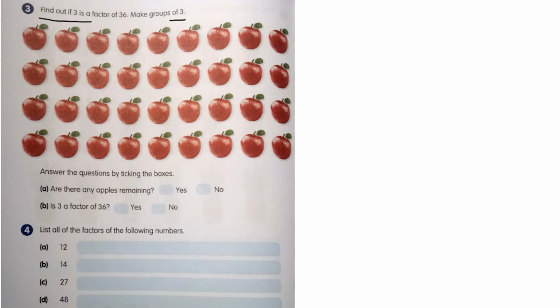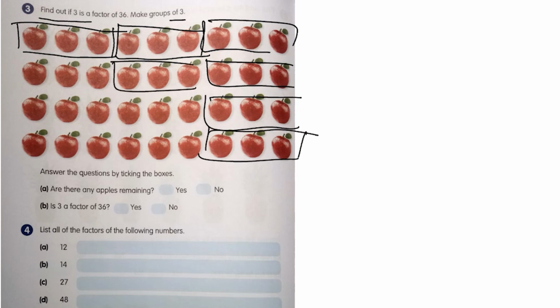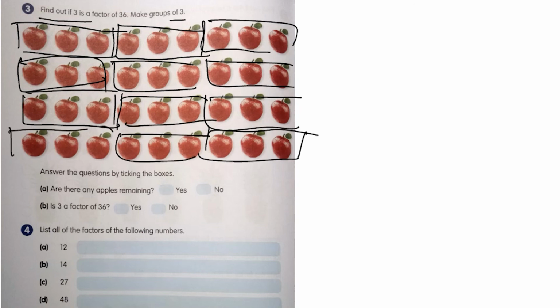Next, find out if 3 is a factor of 36. Make groups of 3. Okay, make groups of 3 like this. Answer the question.